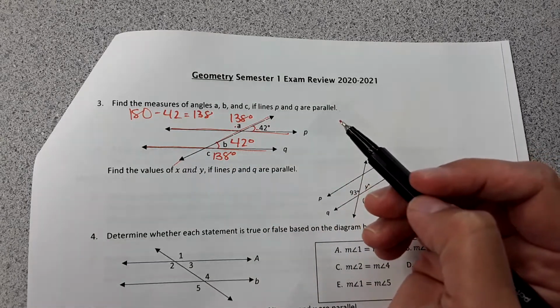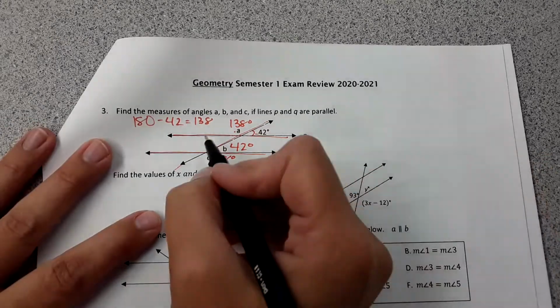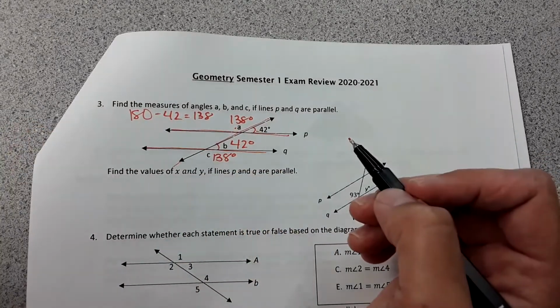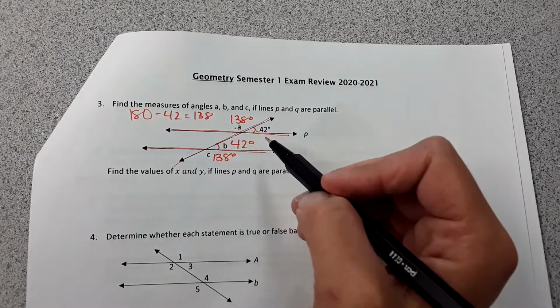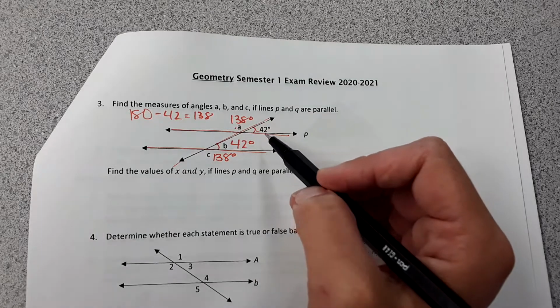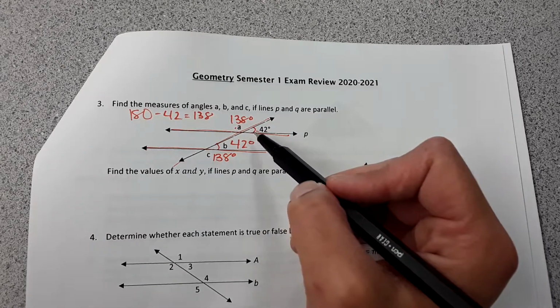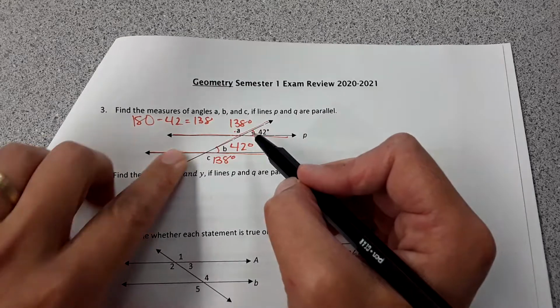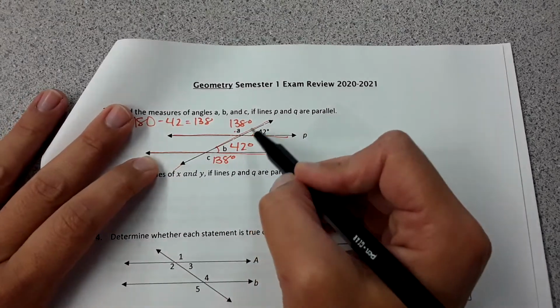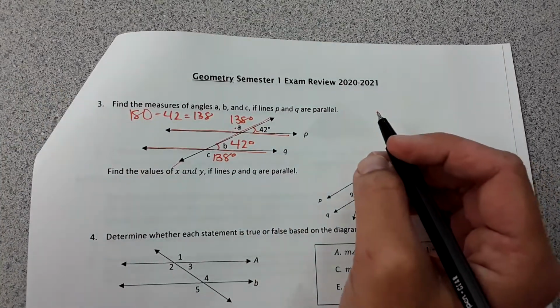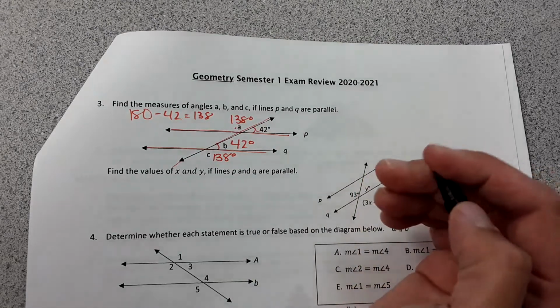When you look at these though, something that you might realize, it's either going to be one of two angle measures. It's either going to be 42 degrees or the supplement to that. So looking at this, provided they don't make it tricky so you can't see what's what, all the acute angles here are going to be the 42 degrees and all the obtuse ones are going to be 138. So it's a good way to check yourself.